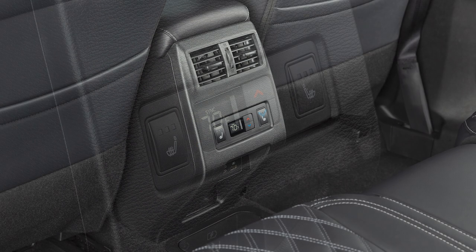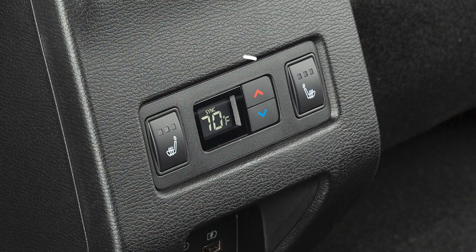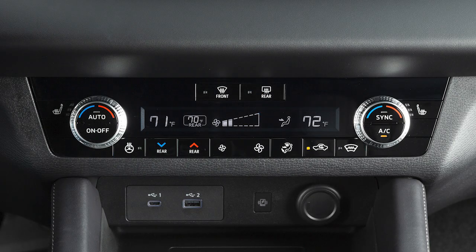If so equipped, rear seat passengers can adjust their temperature using these buttons. Front seat passengers can also adjust the rear seat temperature using these buttons. Press the sync button, and this indicator will illuminate. When sync mode is active, the driver's side dial will control the driver's side, front passenger's side, and rear temperatures. If any passenger manually adjusts their temperature, they will exit sync mode.